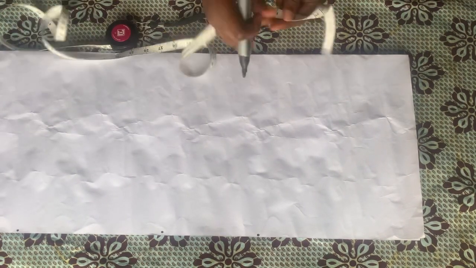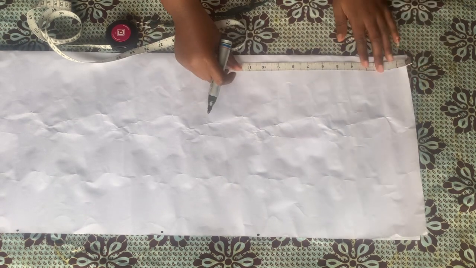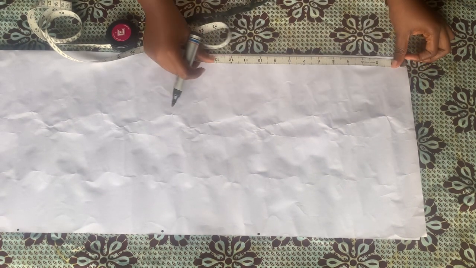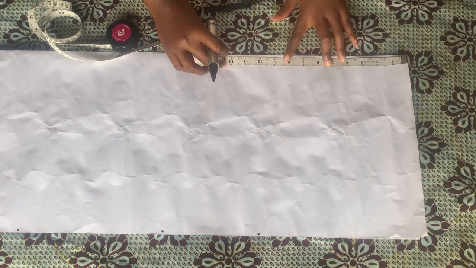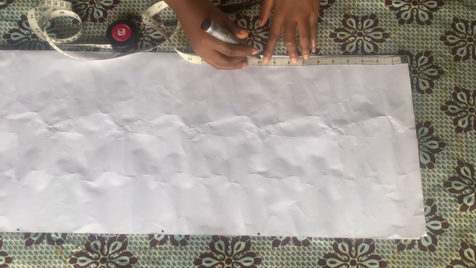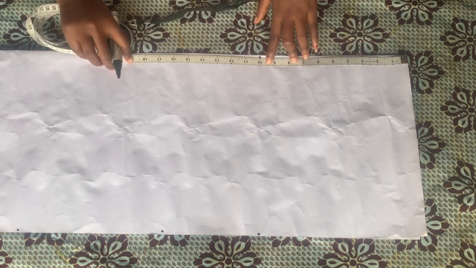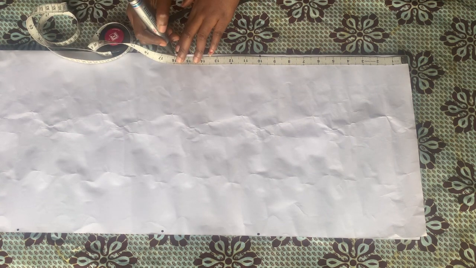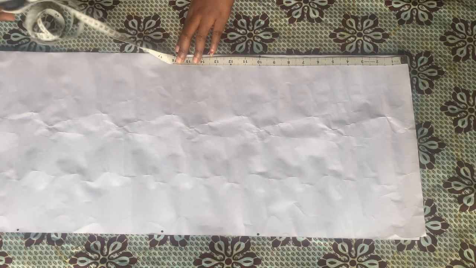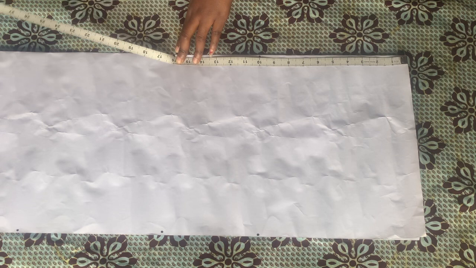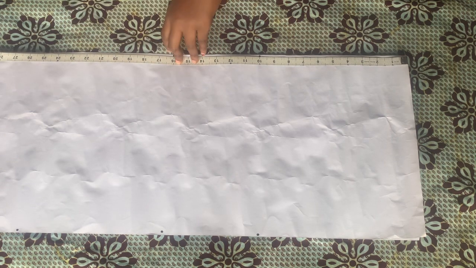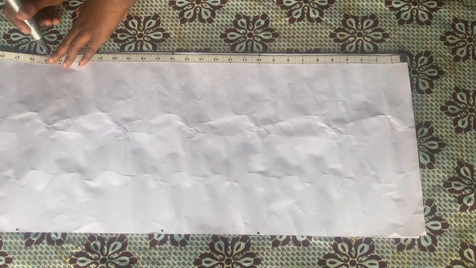I'm just going to do the same at the other end of the paper so I can connect the points. My bust length is 10, my waist length is 16, the hip length I'm using 25, and for the base of the dress I'm using 35.